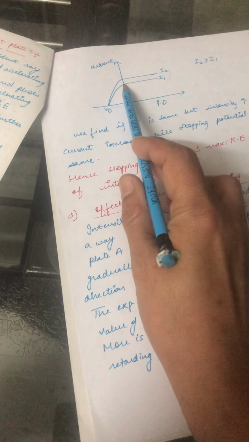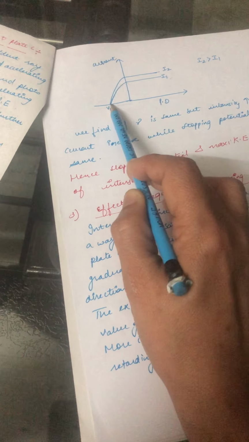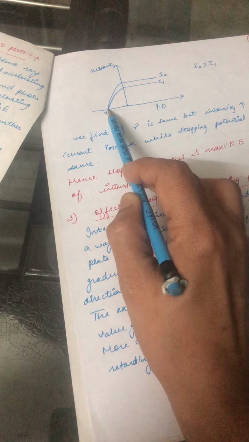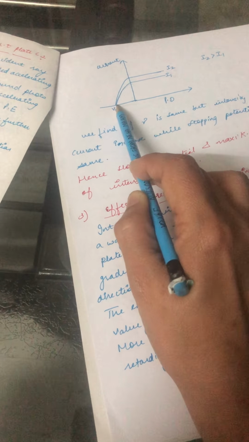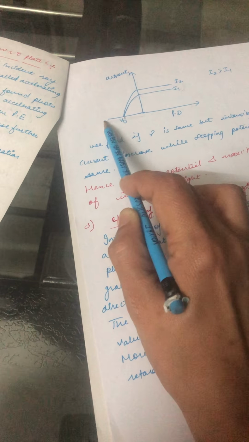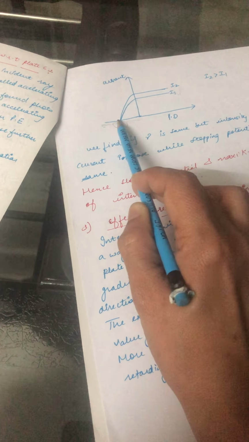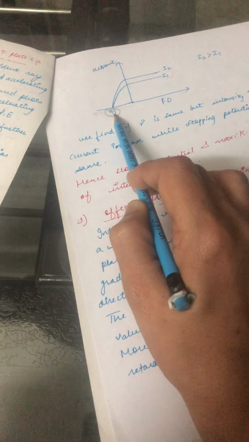Current starts decreasing, right? And at a particular voltage where current will be zero, that voltage is called the stopping potential. And this whole negative voltage is called the retarding potential. And this specific voltage when the photoelectric current is zero is called the stopping potential.